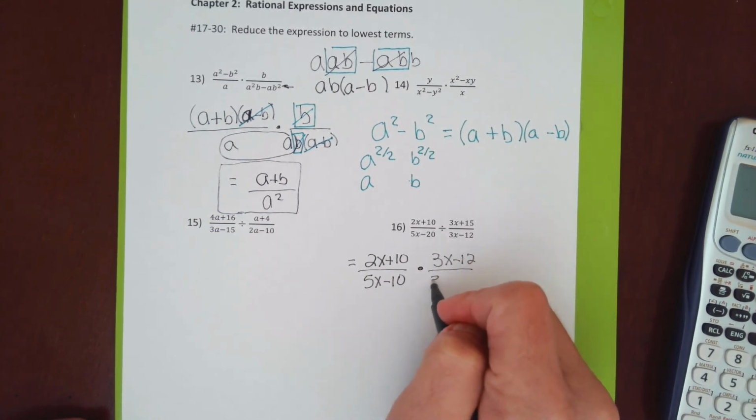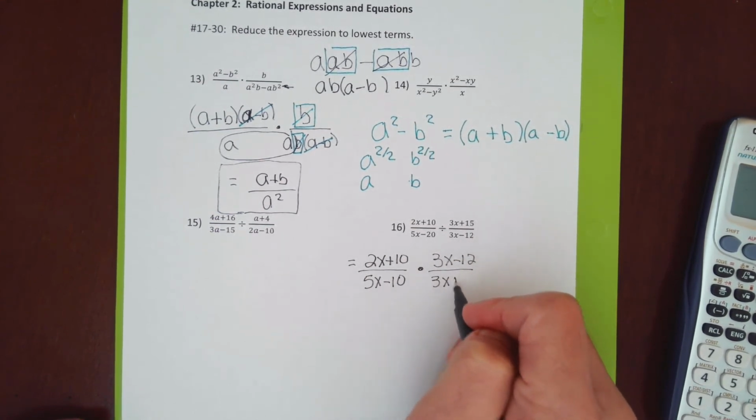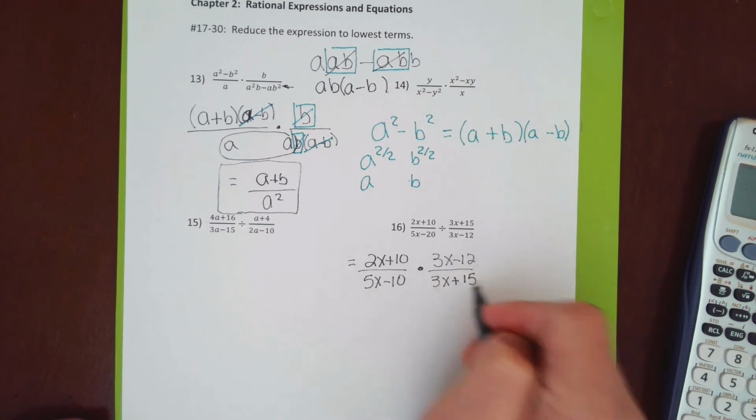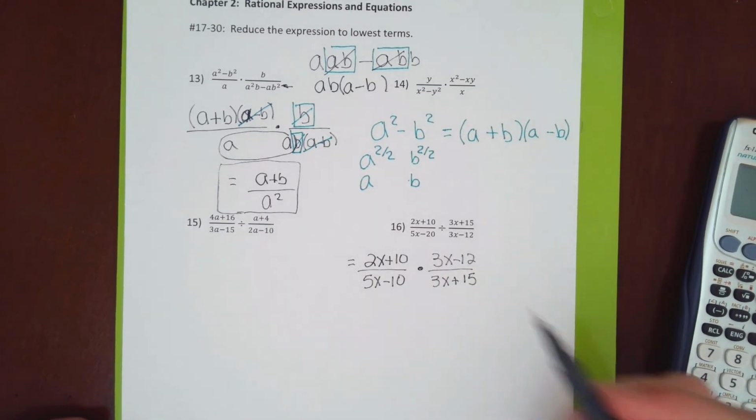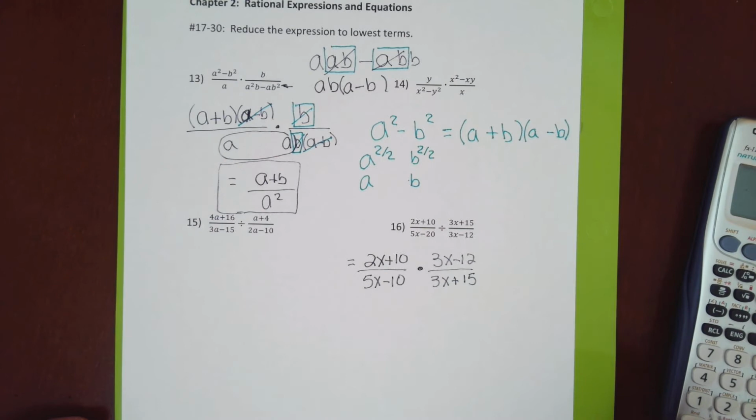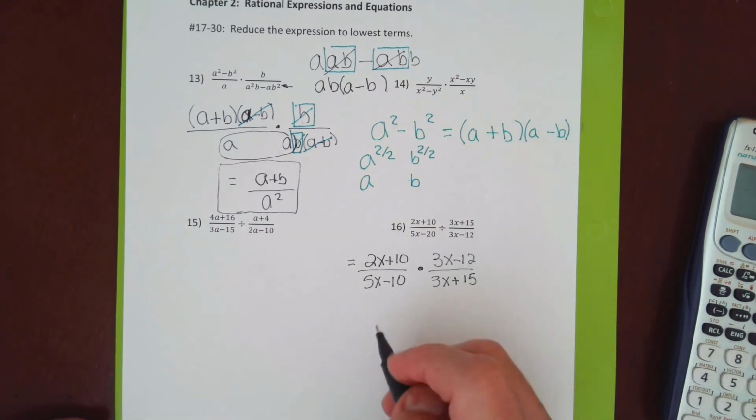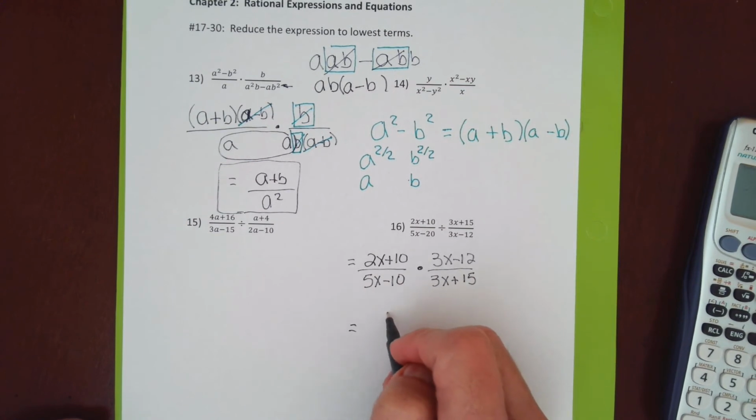I can't cancel anything the way the problem's written, specifically because there are plus signs or minus signs between each of the terms, and when you have pluses or minuses between terms, you need identical factors. So I'm going to go ahead and do 4 GCF factorings.